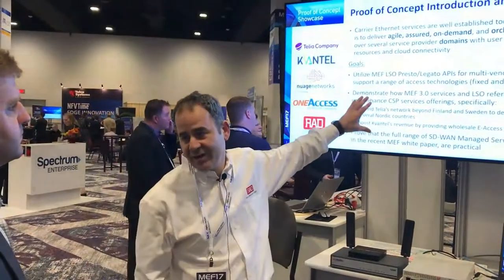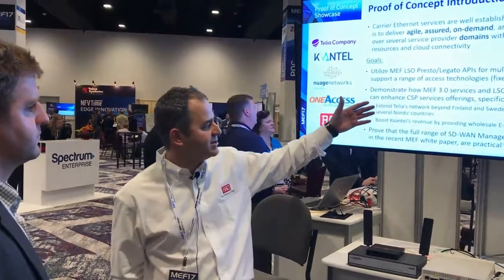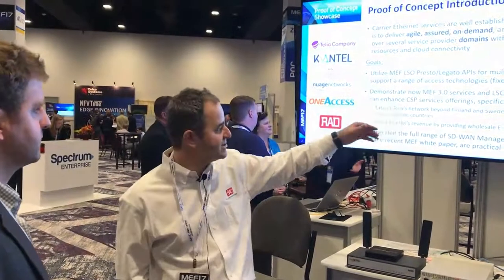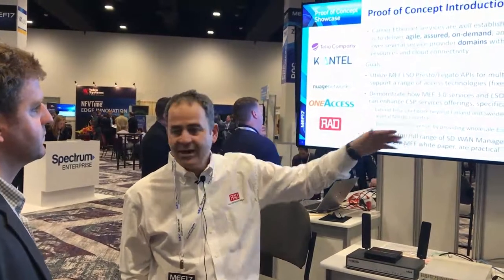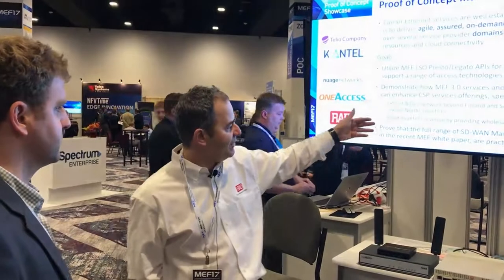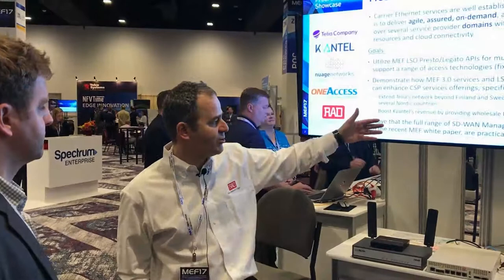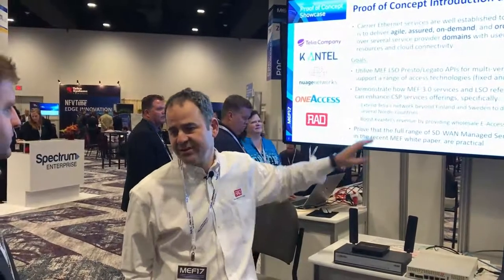From a service provider point of view, the goal is revenue at the end of the day, right? So we're showing how Telia can use MEF3 services to extend their network beyond Finland and Sweden and deliver services that also span several Nordic countries. And then from Kvantel, who is the wholesaler, we're going to be showing them providing wholesale e-access services in Norway.